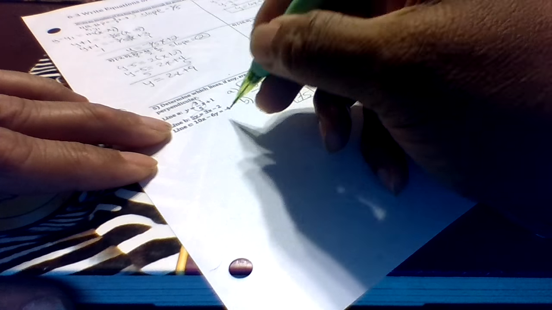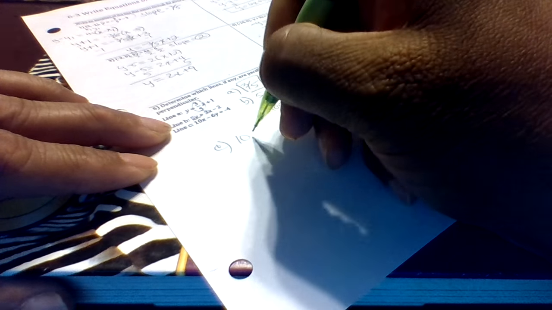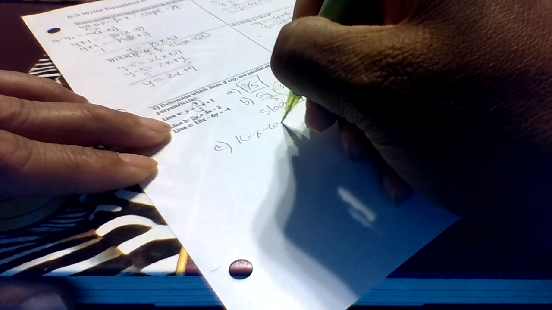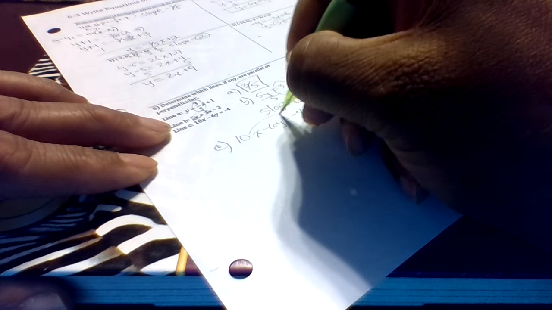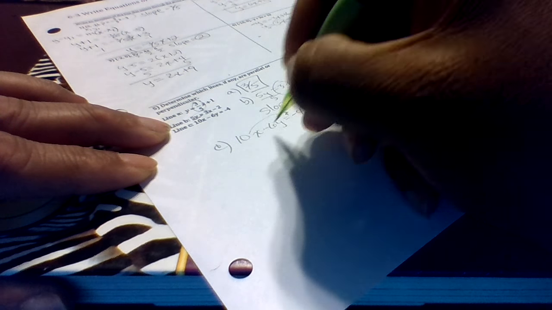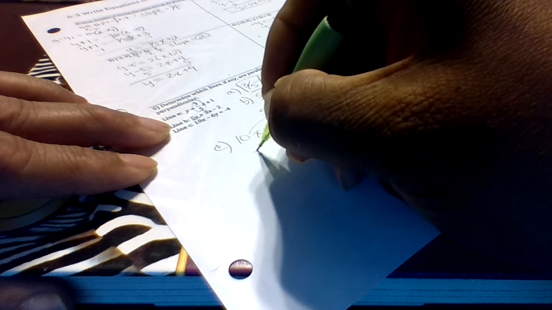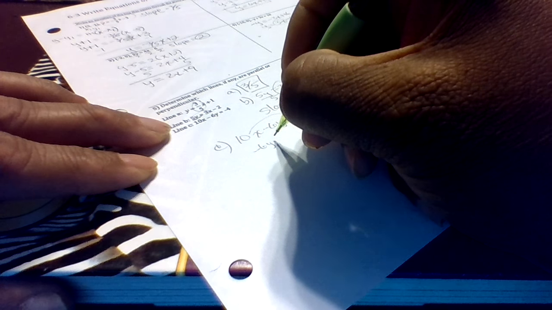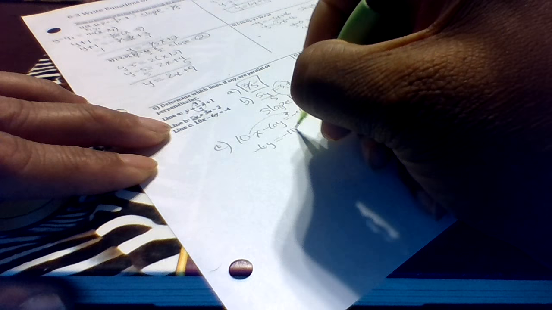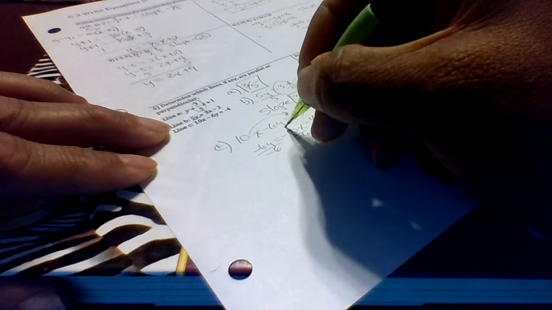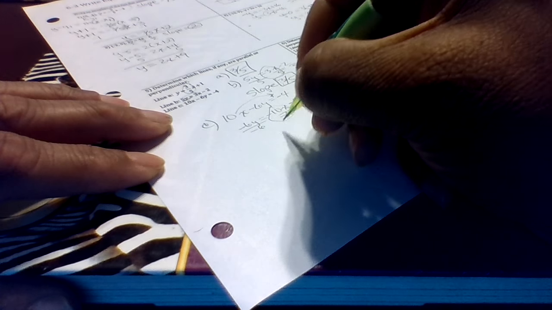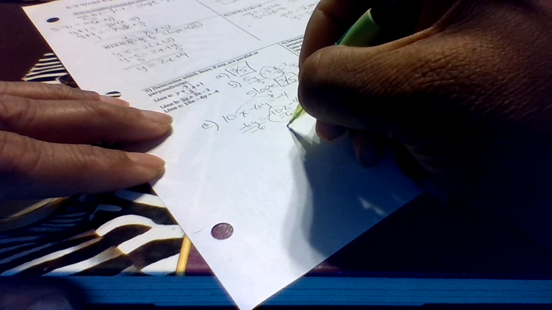And then the last one, for C, 10x minus 6y equals -4. So I had to take the 10x to the other side. And so I would get -6y is equal to -10x minus 4. Divide everything through by -6. Again, all I'm doing is looking at the slope. So a negative divided by a negative is a positive.